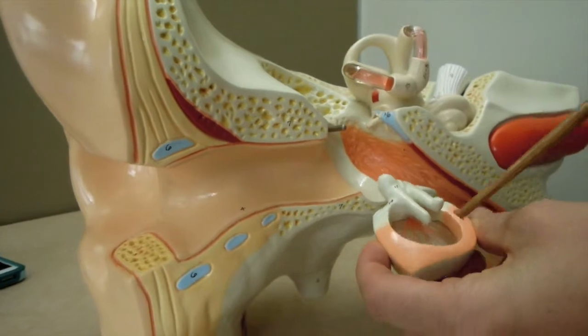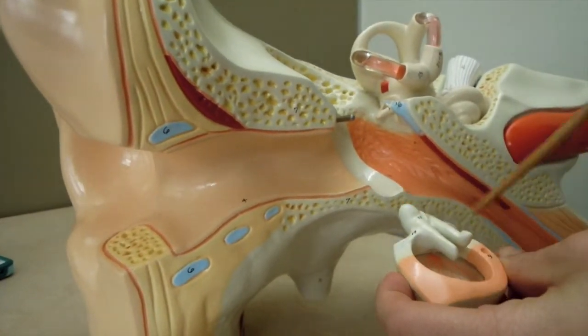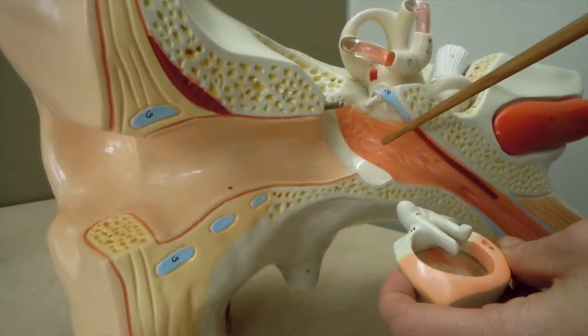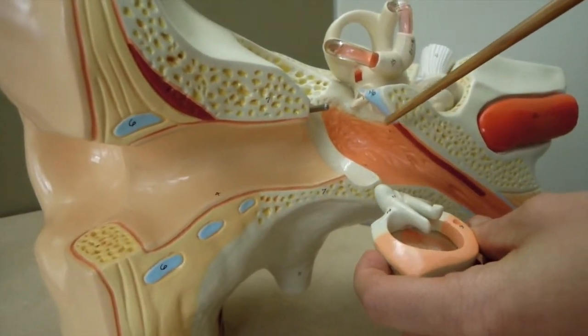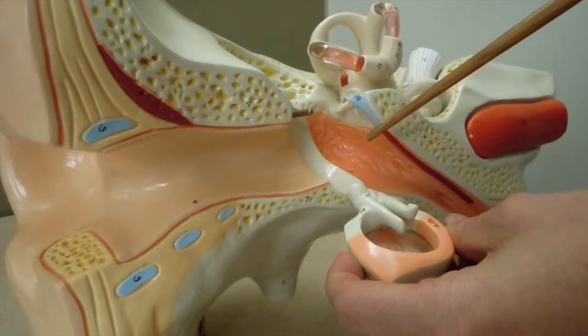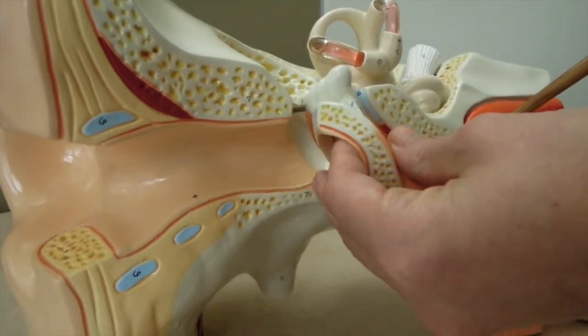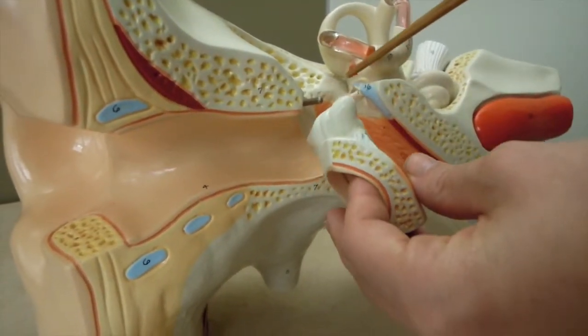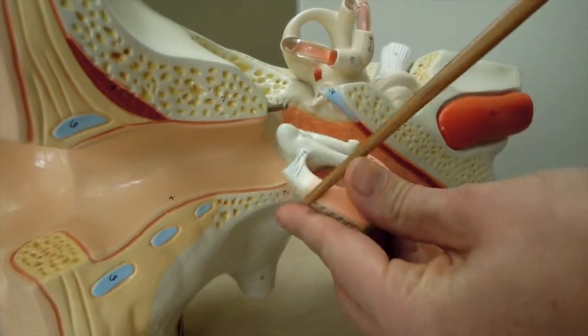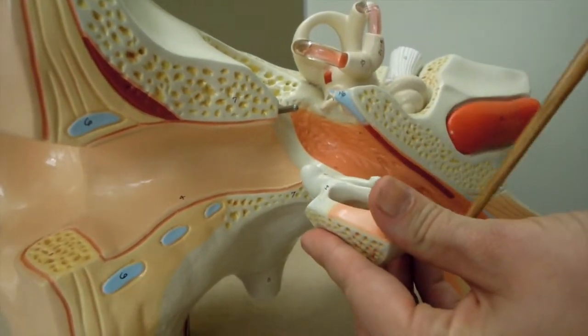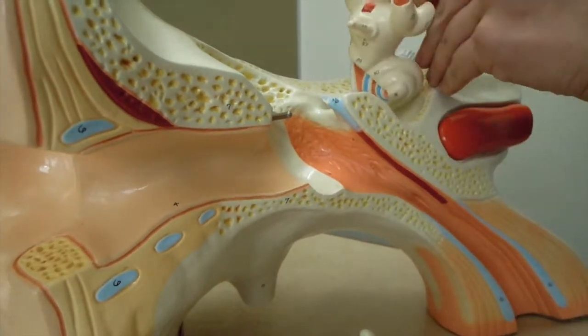And really important in the middle ear is its impedance matching system. The impedance matching system combines the effects of the area ratio of the tympanic membrane and the oval window, from the big tympanic membrane to the small oval window.